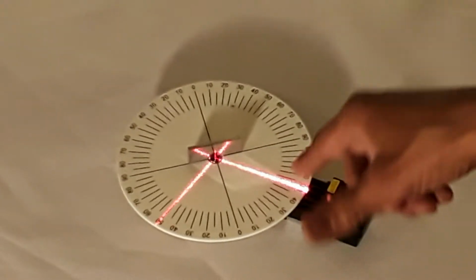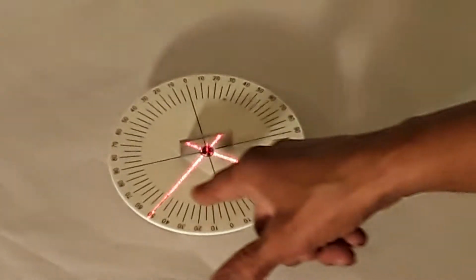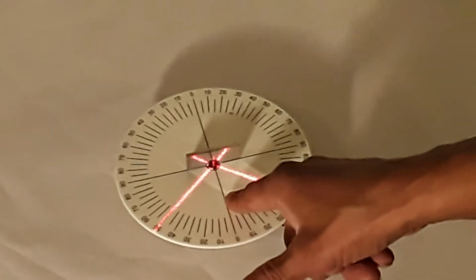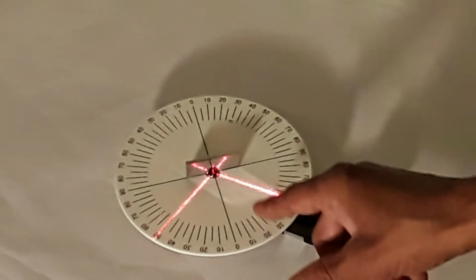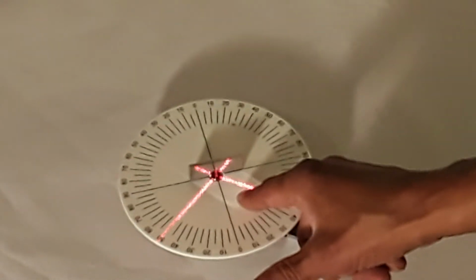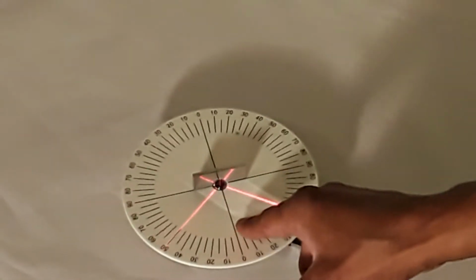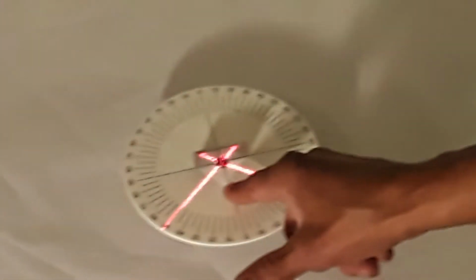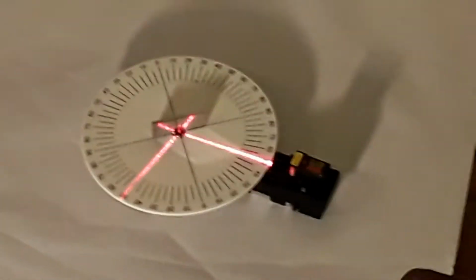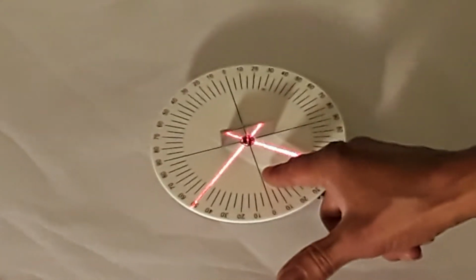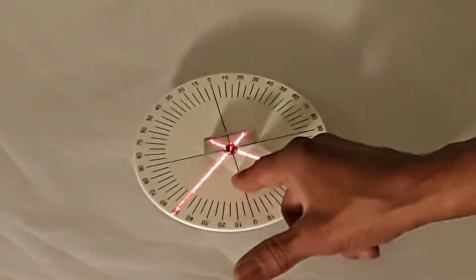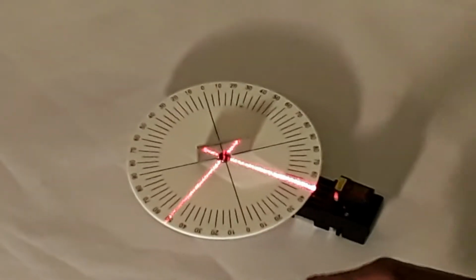So as this ray goes in, this is the incident ray, this is the reflected ray, and this angle right here between the normal and the incident ray is called the angle of incidence. This angle here is called the angle of reflection, between the same normal and the reflected ray.